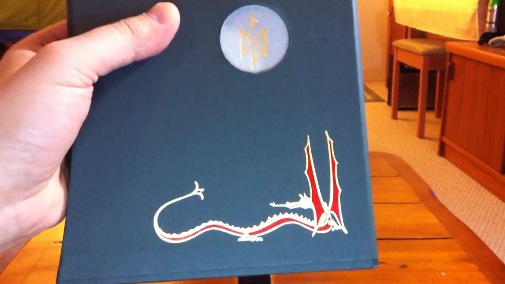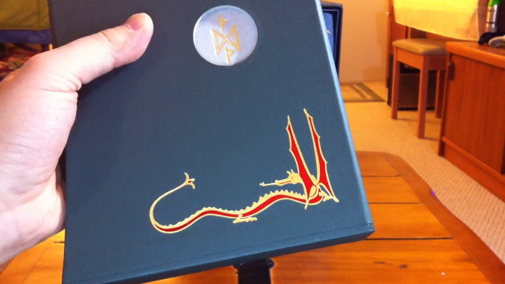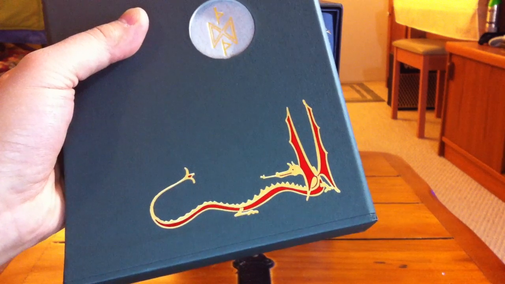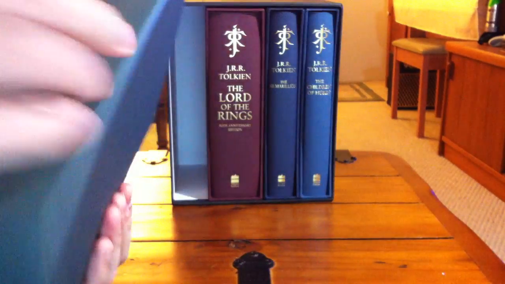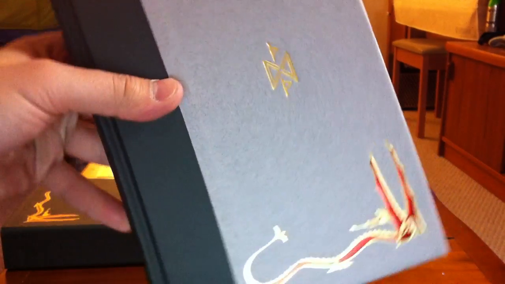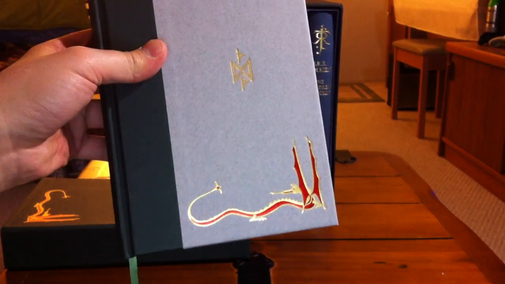Here is a foil impression of the dragon Smaug, and he also appears on the book itself.